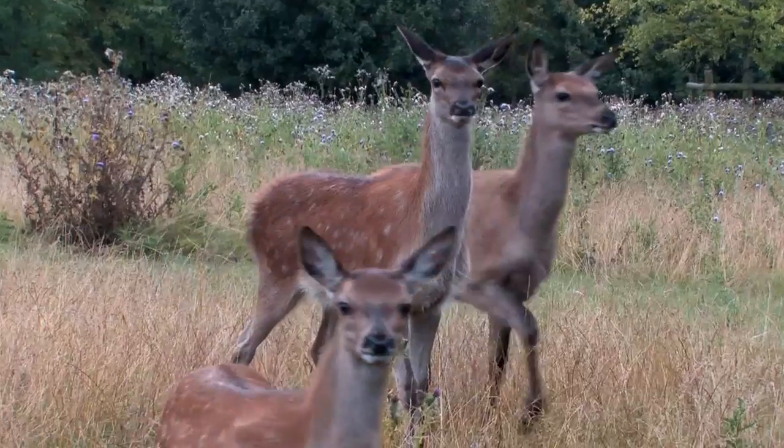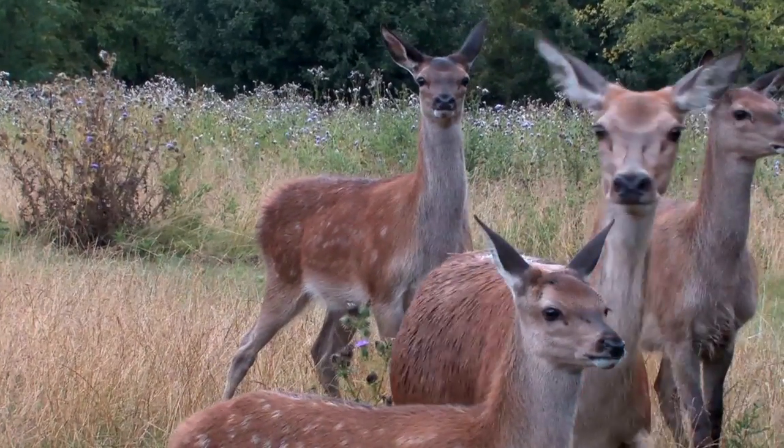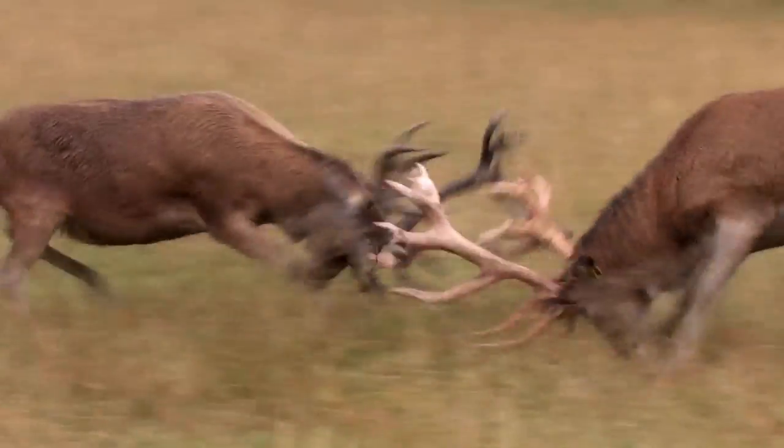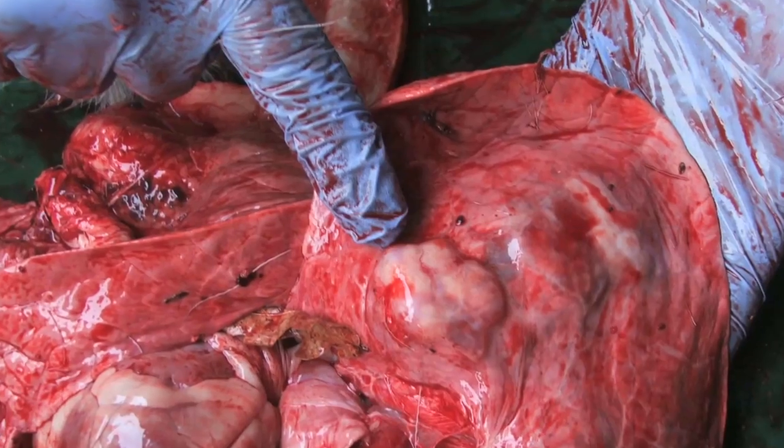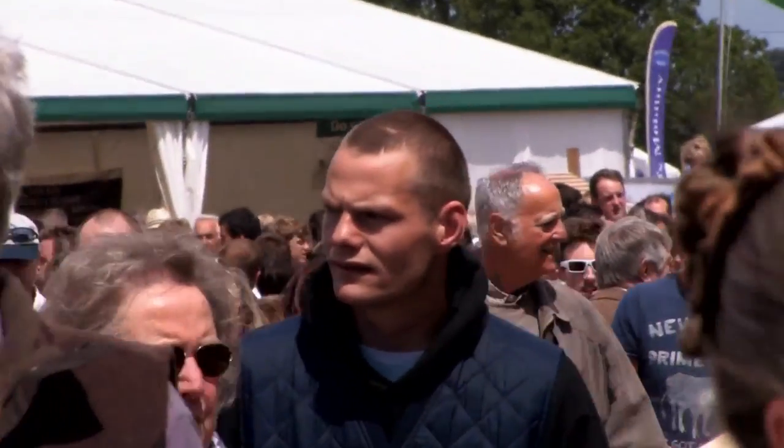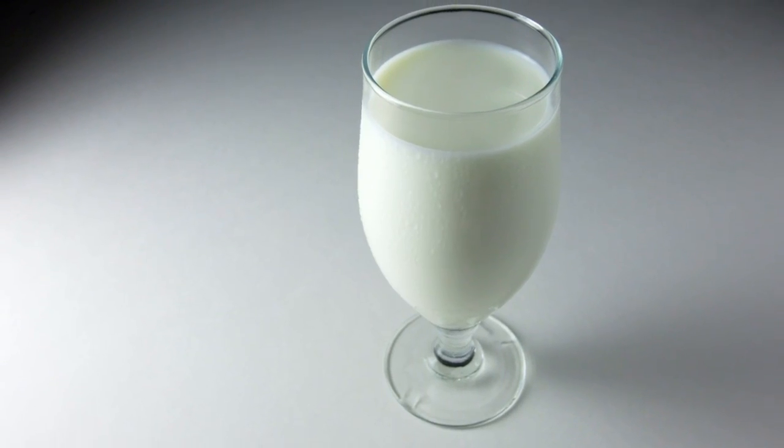Bovine TB is caused by the bacteria Mycobacterium bovis. It can affect most warm-blooded animals. It's a zoonotic disease, which means that it can be readily transmitted to humans, and it is therefore a notifiable disease. It can be transmitted to humans through consuming unpasteurized milk and undercooked meat from infected animals.